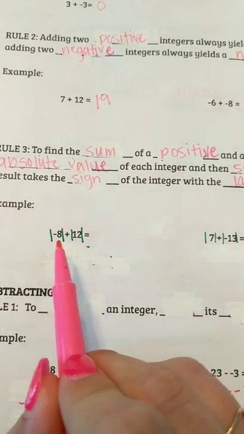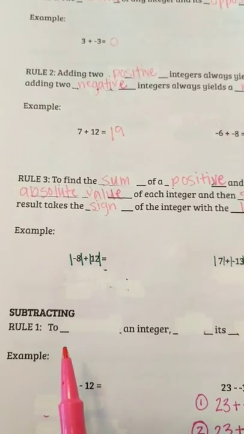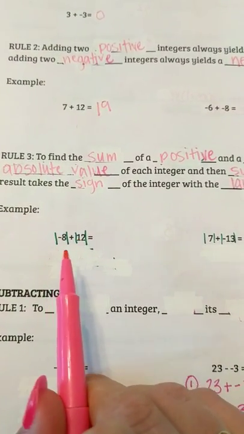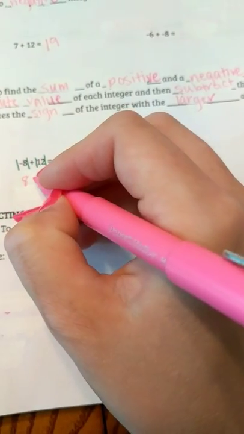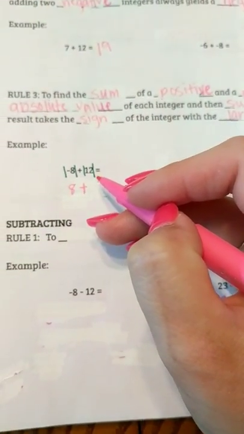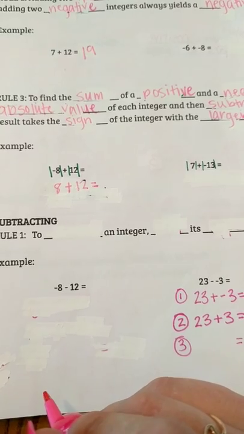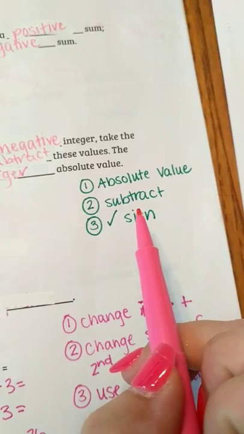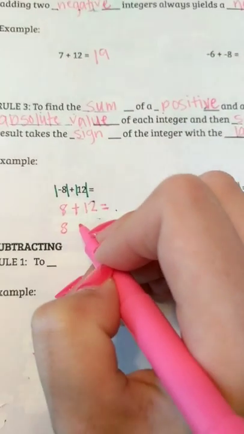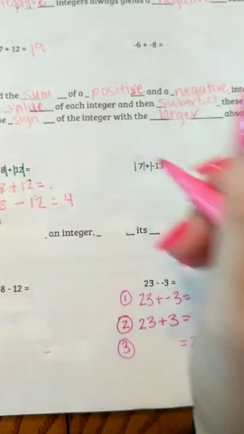So taking the absolute value of both of these, so that's what these bars are, those absolute value. So then the absolute value just makes everything positive. So this -8 becomes positive, and then the 12 is already positive, so that's just going to stay positive. And then step 2, change that to a subtraction sign. So 8 minus 12, which happens to be 4.